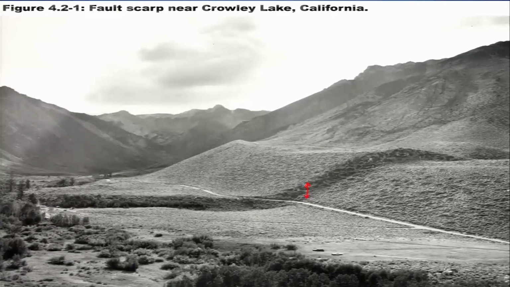That is what we call the cumulative fault scarp, and one can easily judge, if you see here I am circling the motor cars which have been parked, how large this fault scarp is. So this fault scarp has not developed in one earthquake, but it shows that it got developed in multiple earthquakes. And what we see here is the cumulative fault scarp.